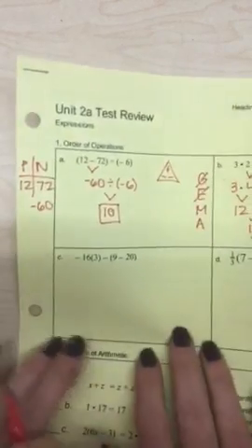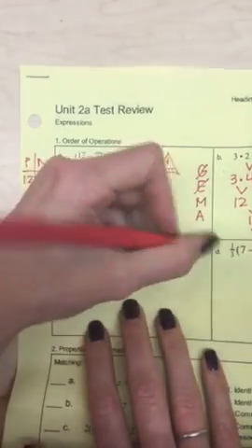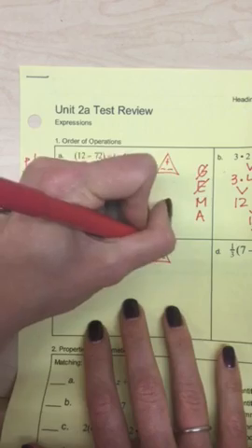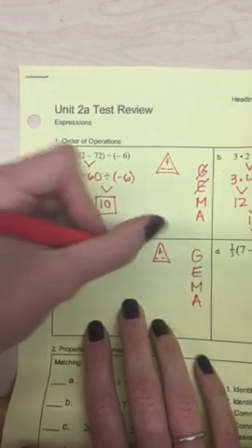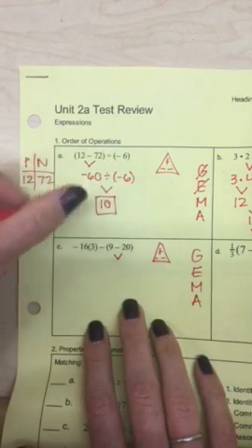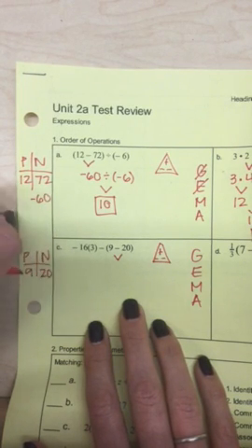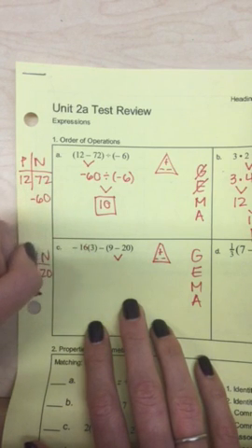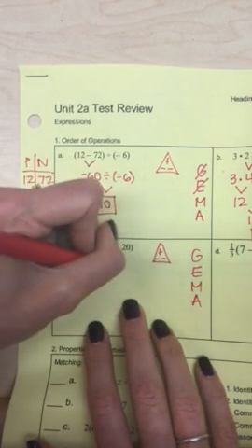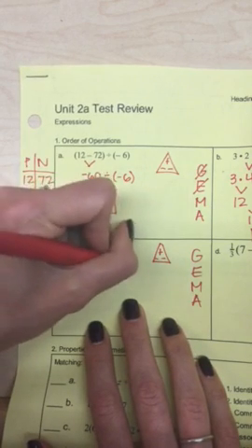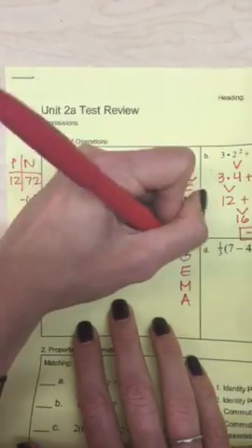All right, problem 3. This one's a little difficult because we really have to pay attention to our negatives. So again, we're going to be using our Illuminati, and we can also write out our GEMMA. All right, there is grouping on this one. I have 9 minus 20. Well, if I look at my positive and negative teams, I have 9 positive, 20 negative. So I have them on separate teams, so I'm going to have to subtract, and I get 20 minus 9 is 11. Since I have more on the negative side, that means it's a negative 11. Okay, and then I'm going to bring down everything else. Okay, I'm done with my grouping.